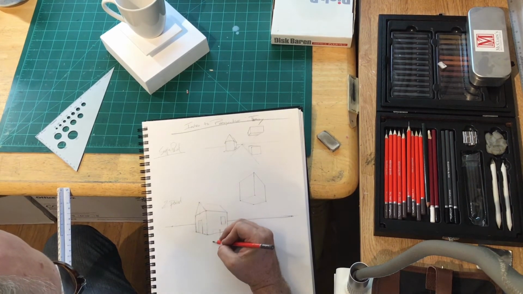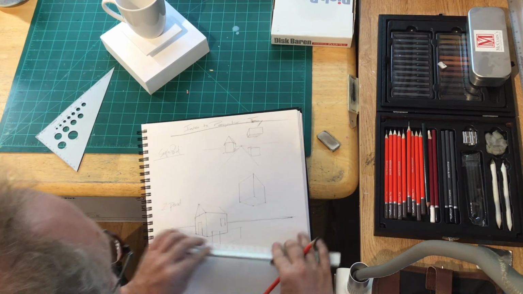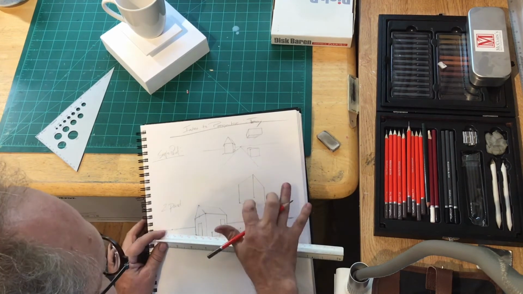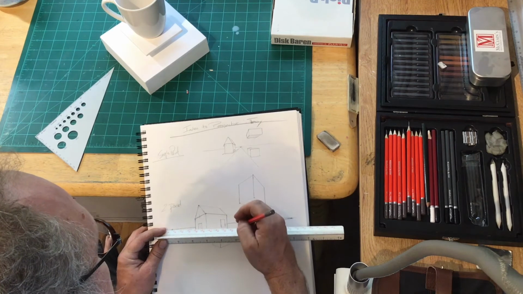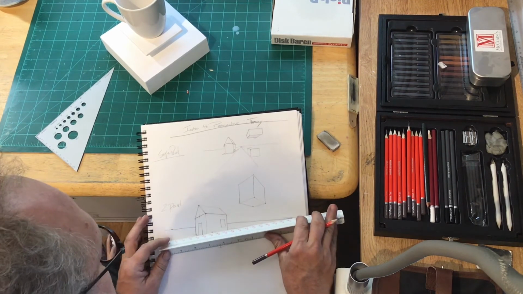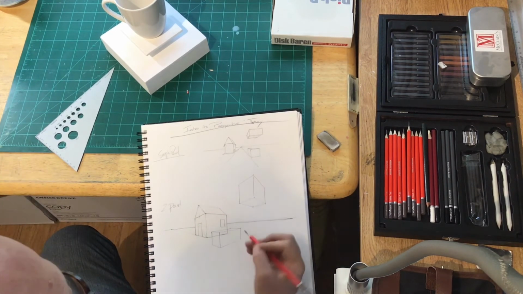There and there. To find the top, I will go back to the opposite vanishing points, just like I did for the bottom. Here, whoa, and here. That gives me the right location for that corner.